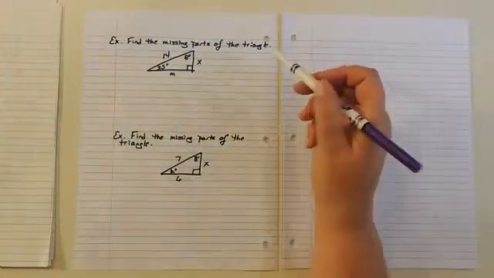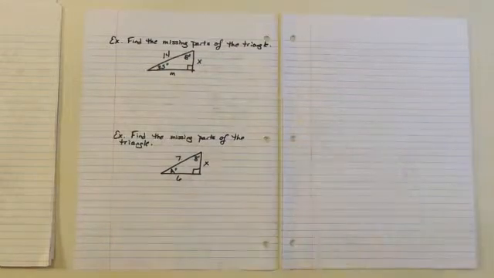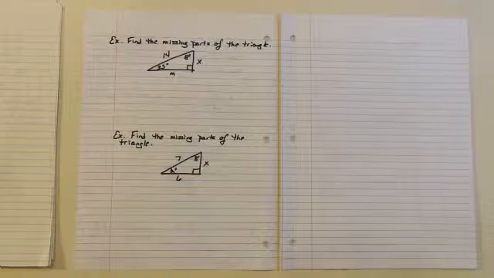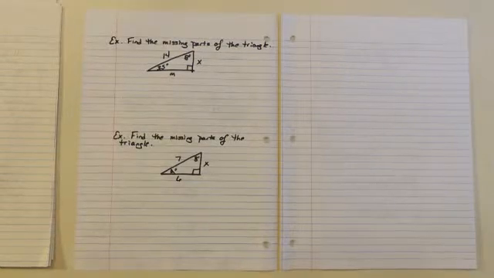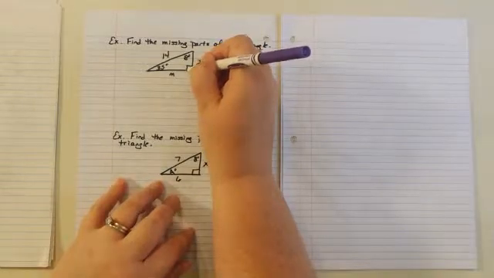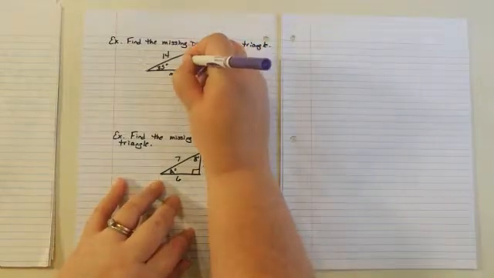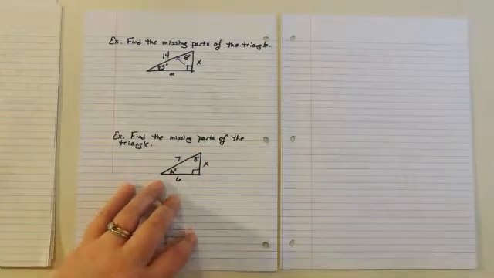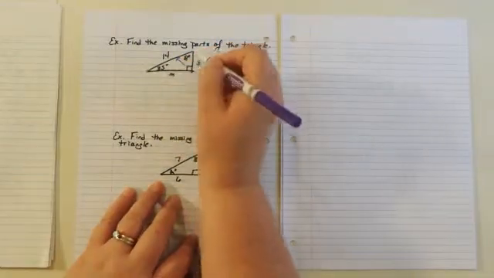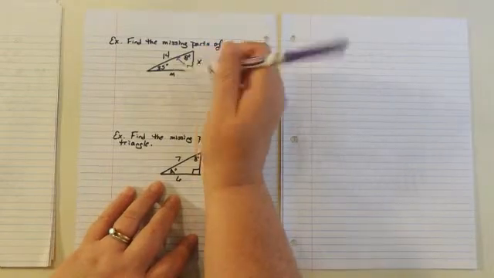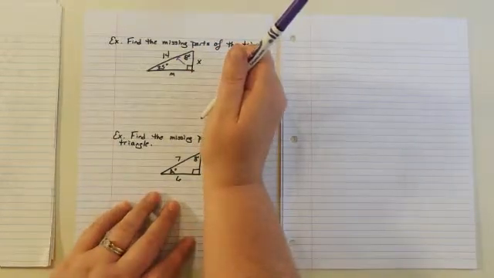Alright, we're once again finding the missing parts of the triangle. We're going to look at the angles before we start playing with numbers. So here's the right triangle. The side opposite the right angle is 14, so that's going to be the hypotenuse. Because it's the hypotenuse, it's also going to be the largest side. So we know that x and m are both going to be smaller than 14.